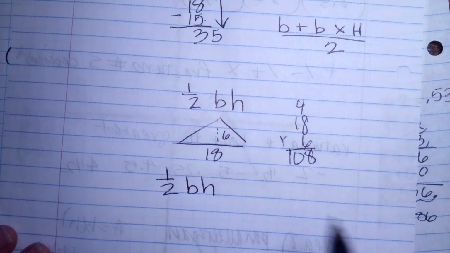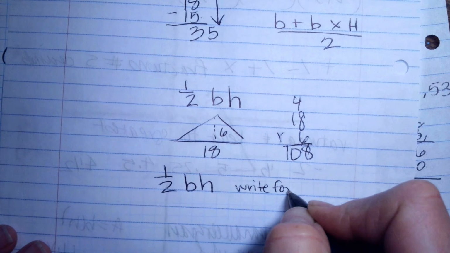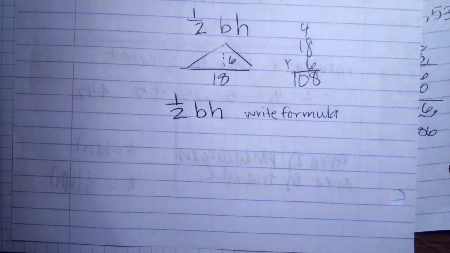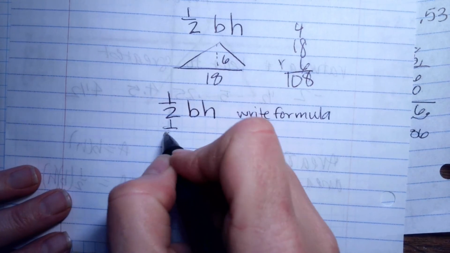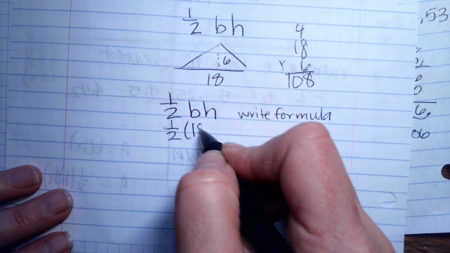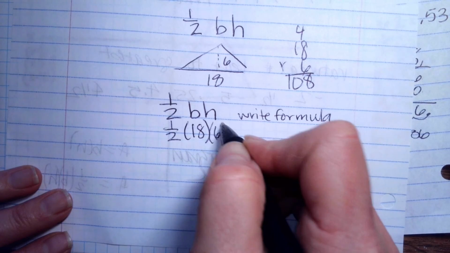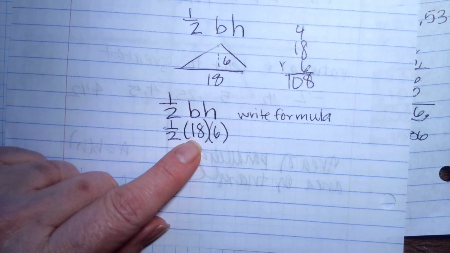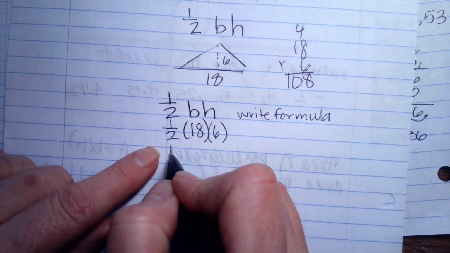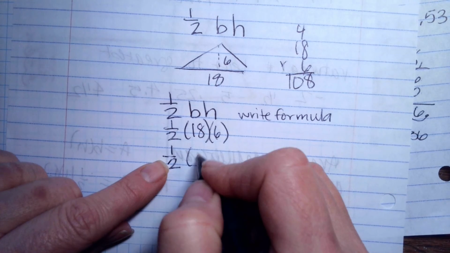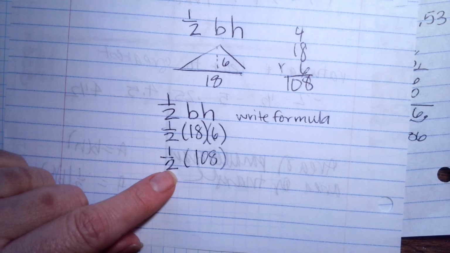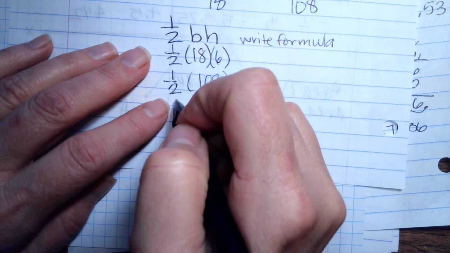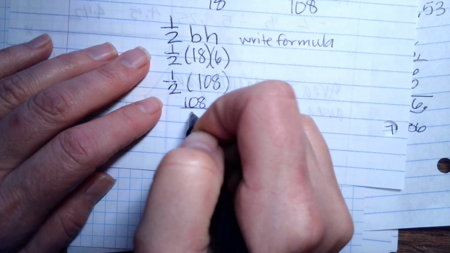So the first step is to write the formula. So you write whatever formula your teacher taught you, but this is the formula I use, so I'm not going to teach you any other way. And then I do 1/2, what's the base? 18, and then what's the height? 6. So you write those out so you fill in what the base is, which is the bottom, and the height number like this. And then we rewrite that 1/2, and then we know that that's 108, right? So you can either do it two ways. Yeah, I got 108 too. That's my answer. So 1 times 108, and then divide it by 2.